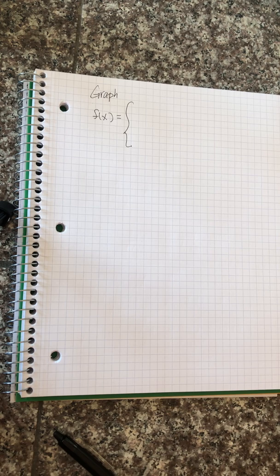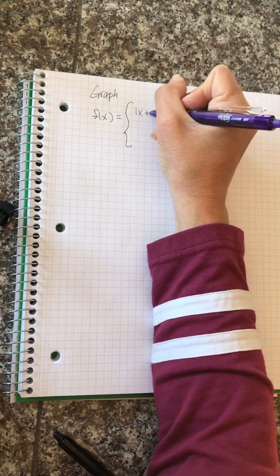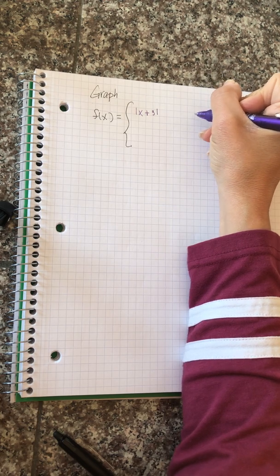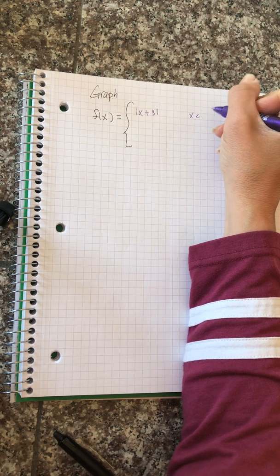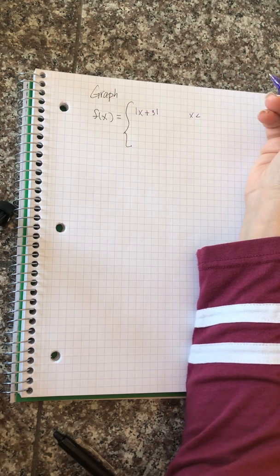So let's say we have, how about, absolute value of x plus 3, and this is going to be for x less than, how about x less than 5?